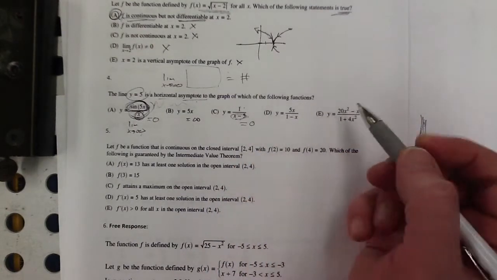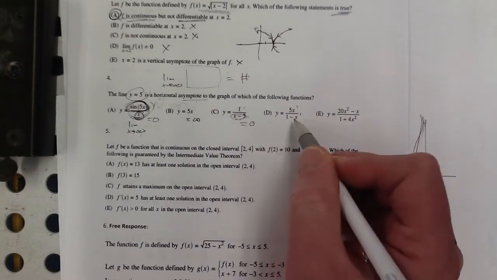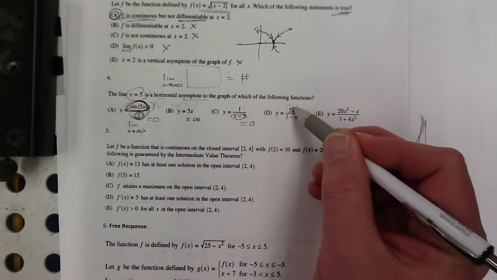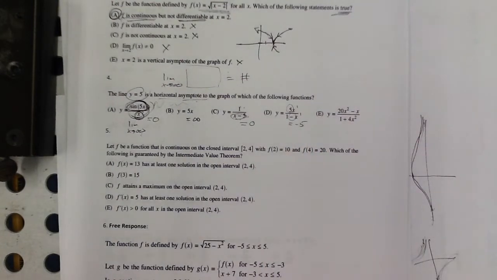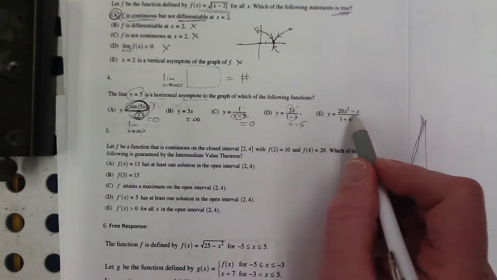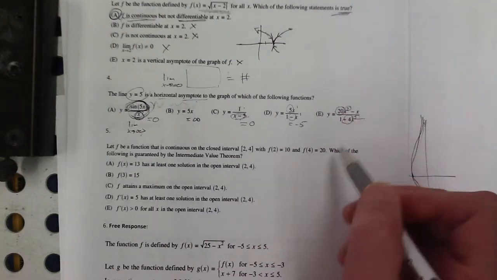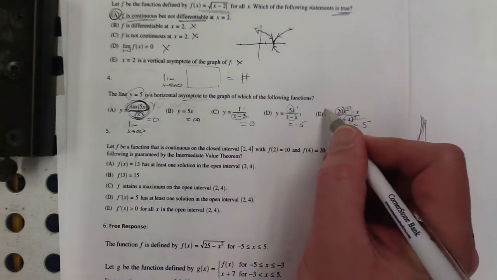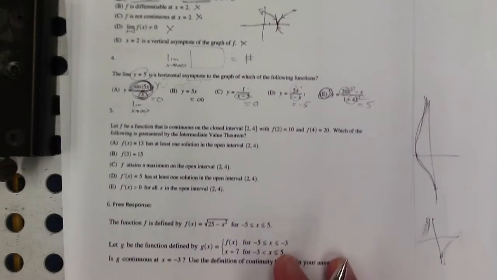How about here? Here we've got an expression with the same exponent top and bottom, so the limit as x approaches infinity is just the ratio of the coefficients. 5 over -1. That's -5. Ooh, close, but no cigar. And then here, same exponent top and bottom, so it's the ratio of the coefficients, and that is 5. So that's what we're looking for. All right.